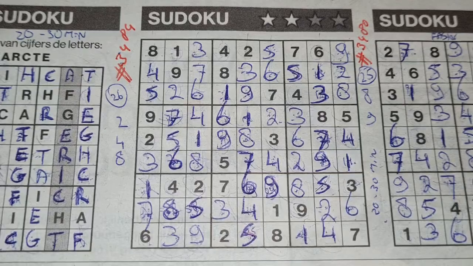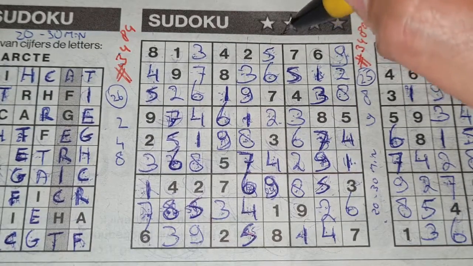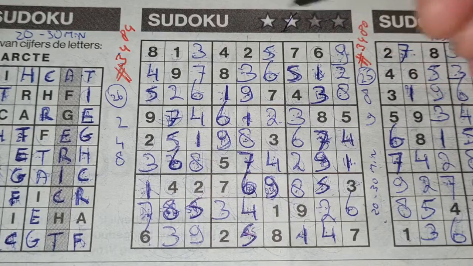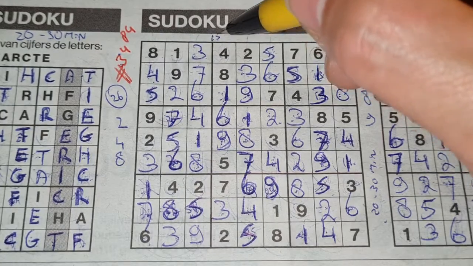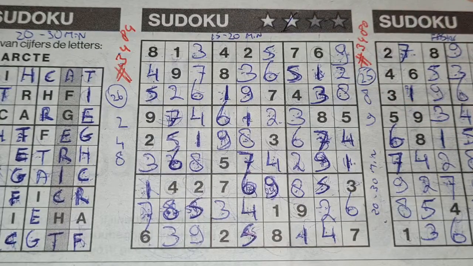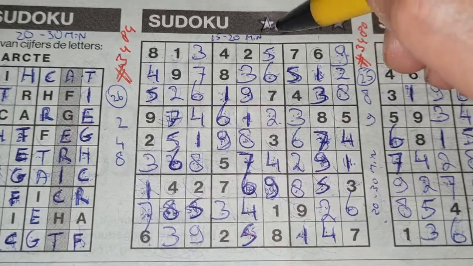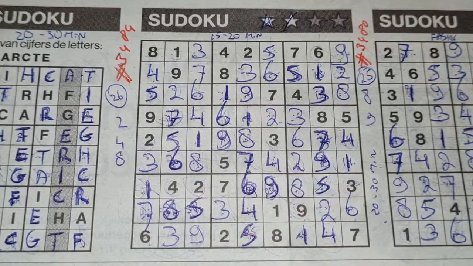Finished in 40 minutes. Wow, faster than 50 minutes, so it's not really a 2 stars. Because for 2 stars, I need 15 to 20 minutes to solve. And I solved this in 40 minutes, so a 1 star. Let me give this a 1 star.